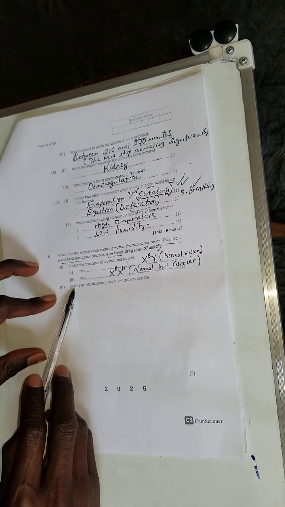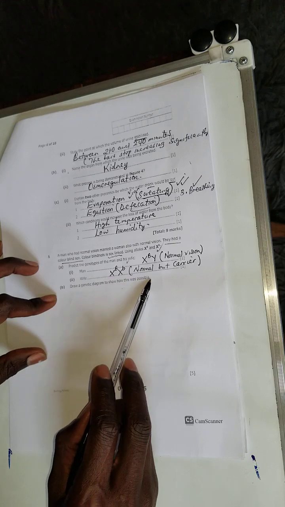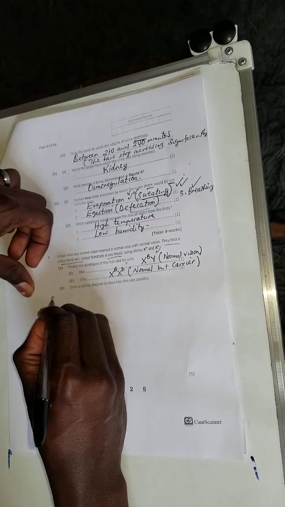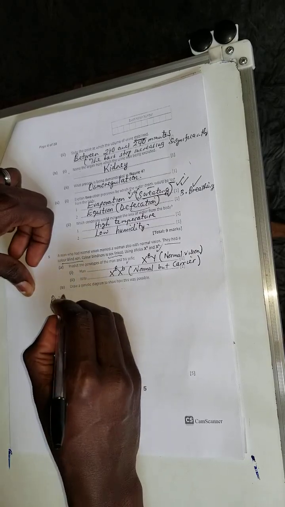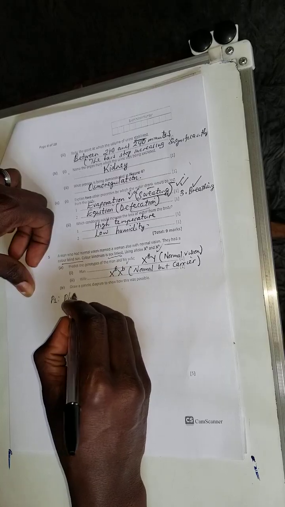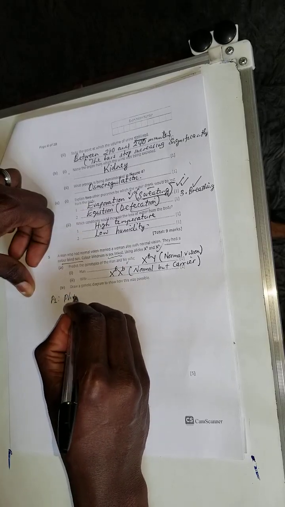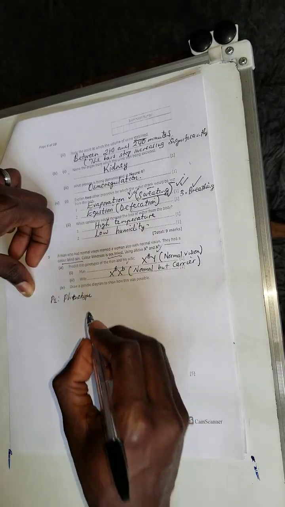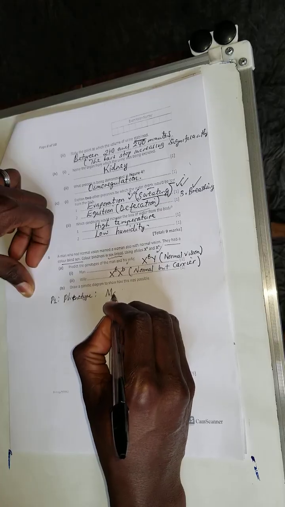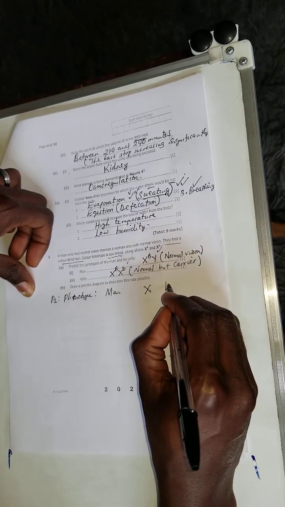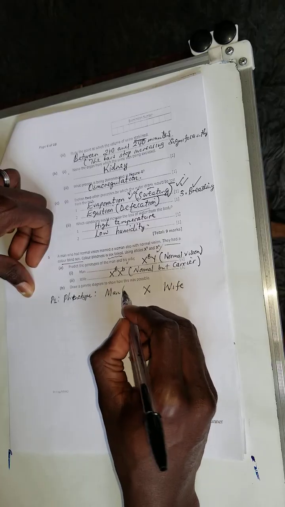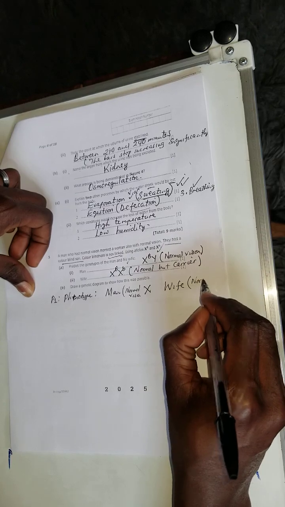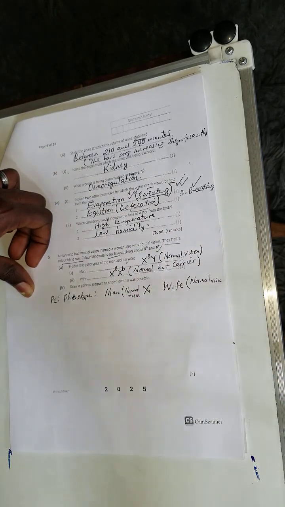Now B says, draw a genetic diagram to show how this was possible. So you can do a full genetic diagram. You can start with P1, the first parental generation. We can start with the phenotype. In this case, I can simply say it's a man crossing with his wife. The man had normal vision, and the wife also had normal vision. That's the phenotype, the physical appearance.